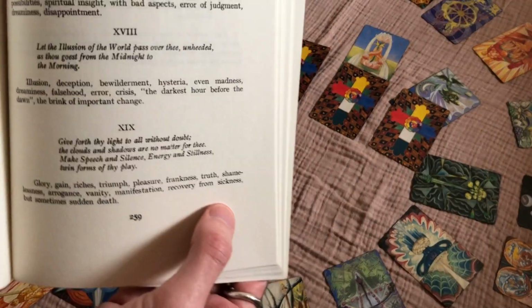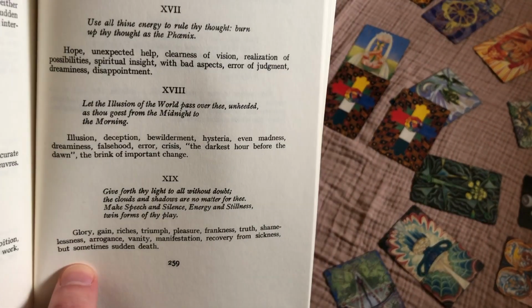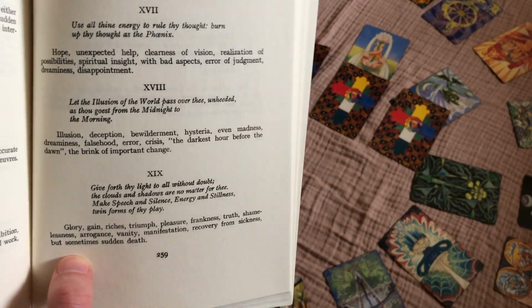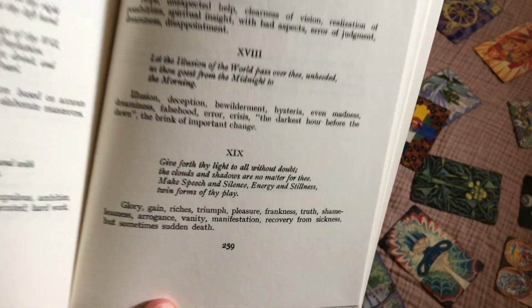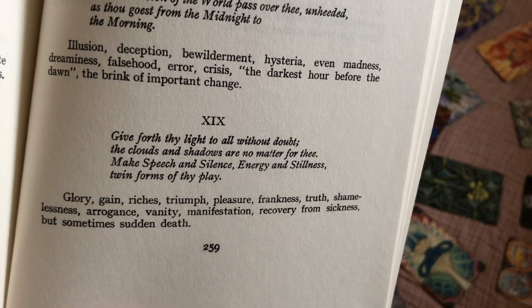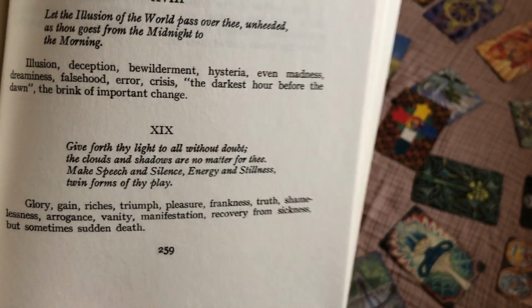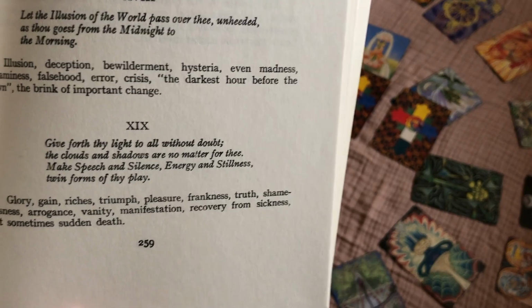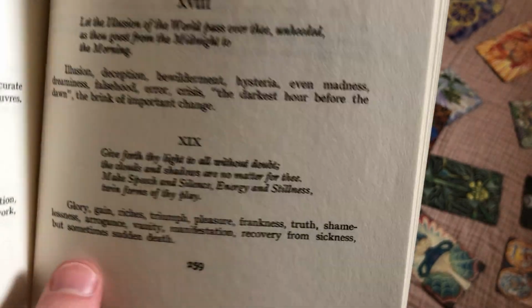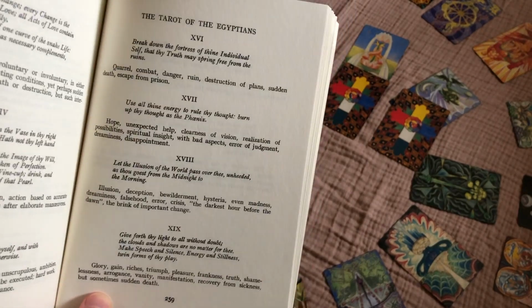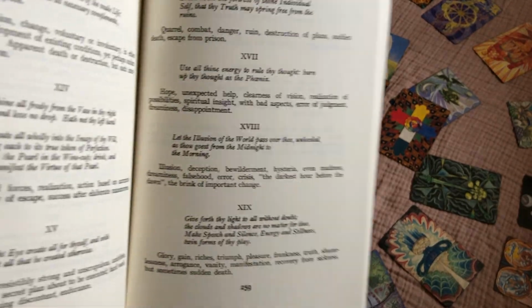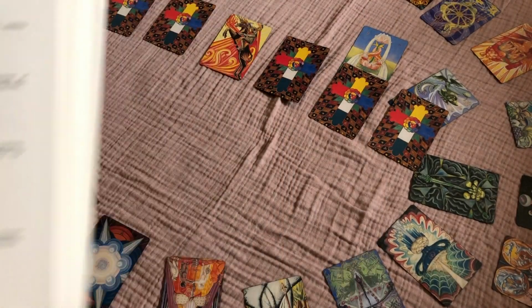You could have a recovery from sickness, but also a sudden death. You could have vanity and arrogance, but also glory, gain, riches, pleasure. So there's a lot going on within what these potential divinatory meanings could be. To me, I thought the funniest part was that it could be a recovery from a sickness, but also it could also mean a sudden death in a reading. So very interesting if you want to incorporate these for fun and see how they would play into a reading.